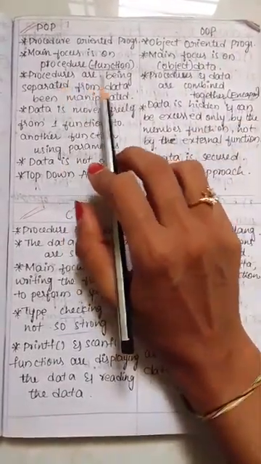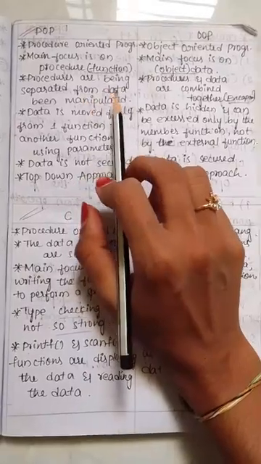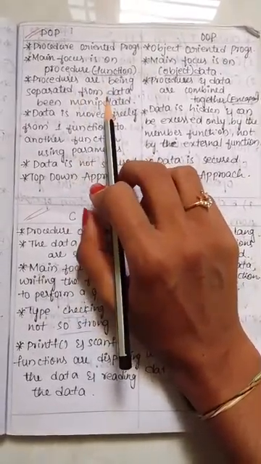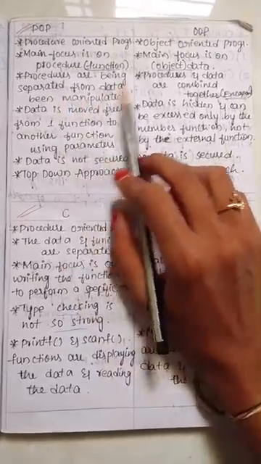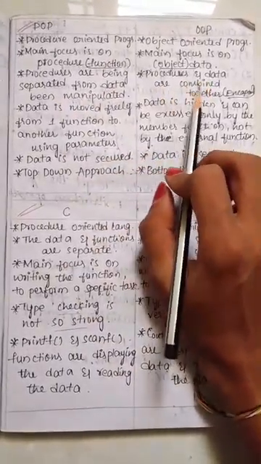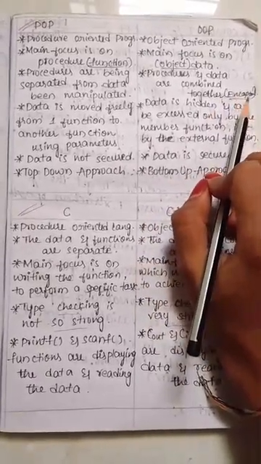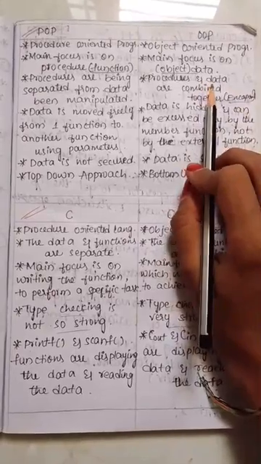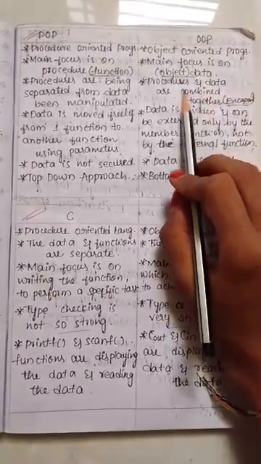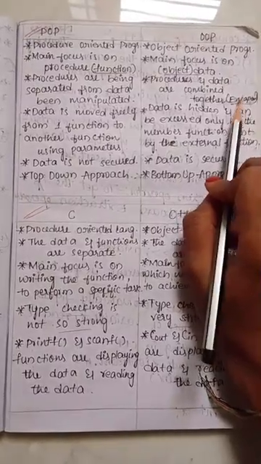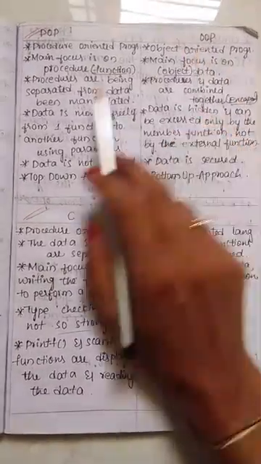And here procedures are separated from the data being manipulated. The procedure will be separated from the data. And in this, procedure and data are combined together. We can see in the encapsulation technique, that is the data and the procedure are combined together, that is called encapsulation. We can see this in the OOPS concepts.